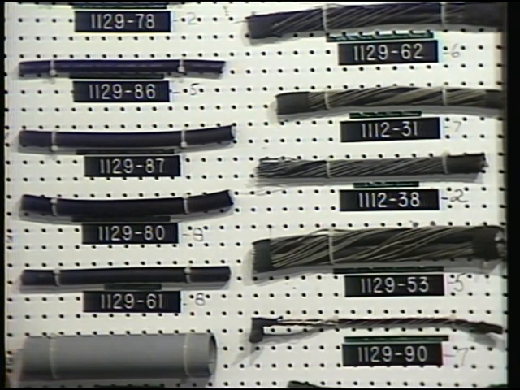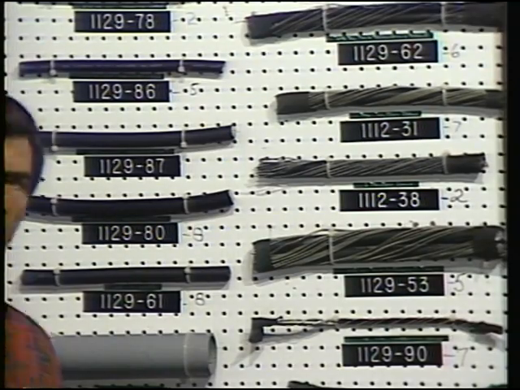Primary and secondary URD cables are designed to meet very specific needs. The cable insulation and shielding that make up a typical URD cable are necessary to help the cable function more efficiently in a URD system.